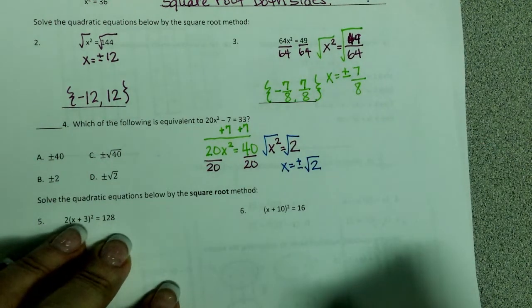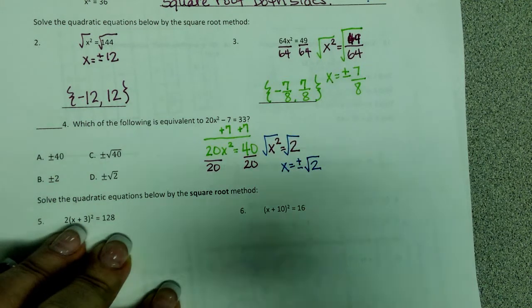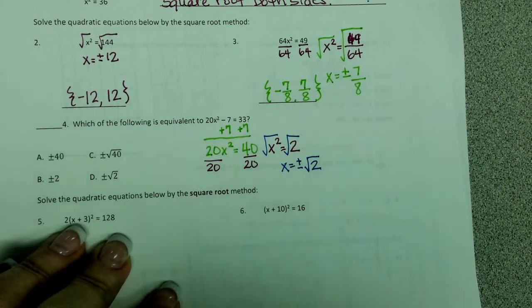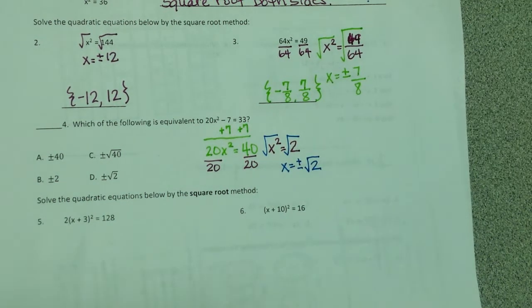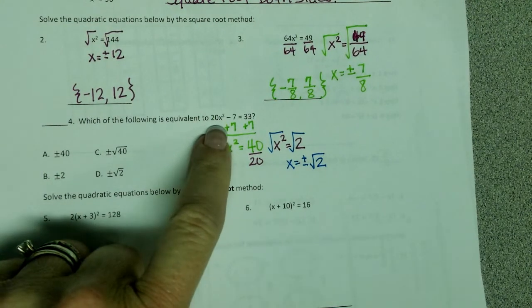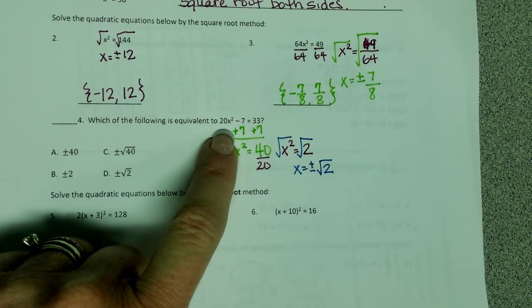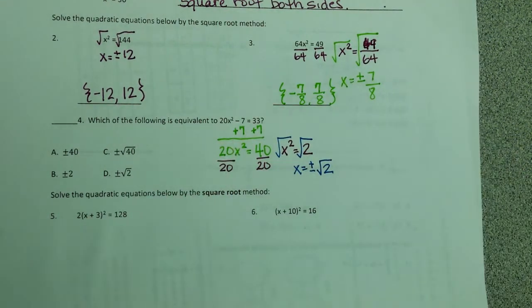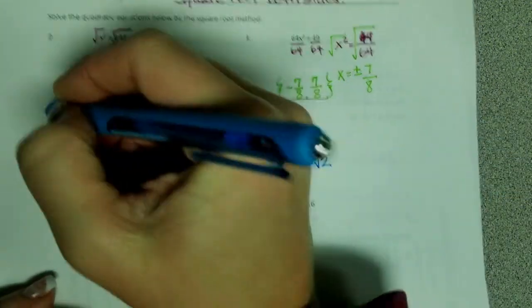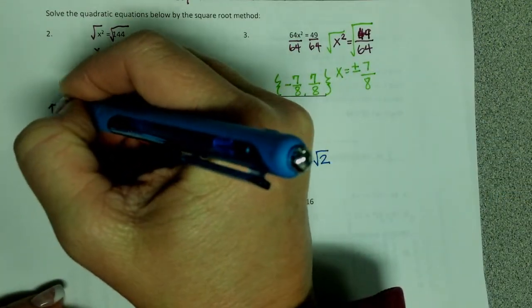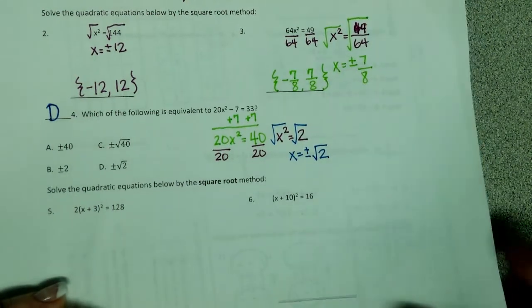Wait, what happens to the x minus 2 part? We never subtracted 2. So shouldn't it be x plus 2 in parentheses? We didn't have it set up as a factor. It wasn't set up like that. This one was just the x squared. So there won't be anything at the end that we're adding or subtracting. Okay, so which one's my answer? D. Don't be like Jaden and choose A, because you will get it wrong.